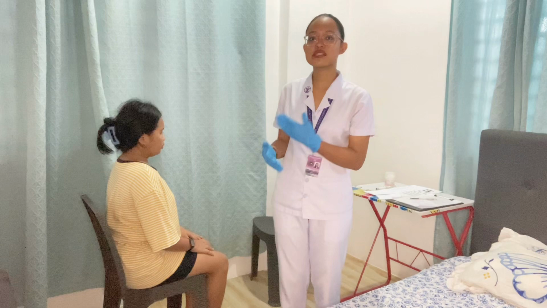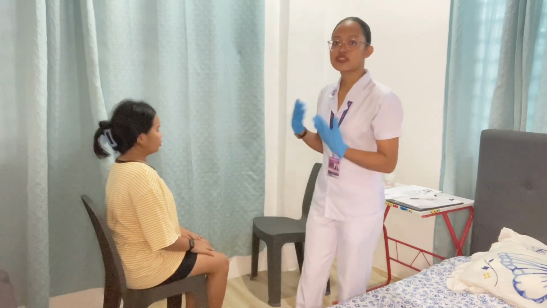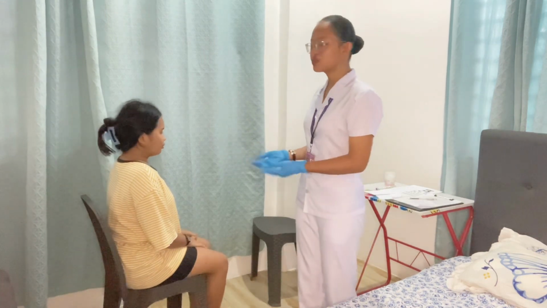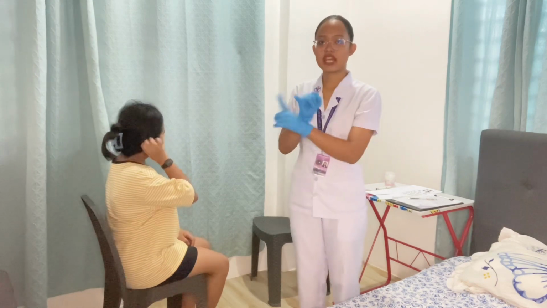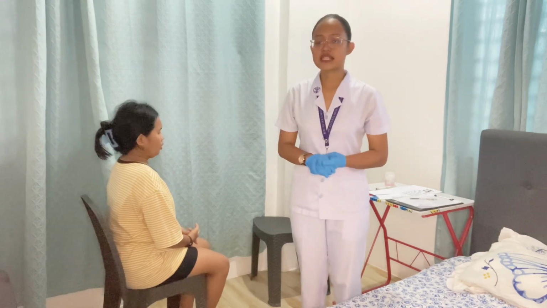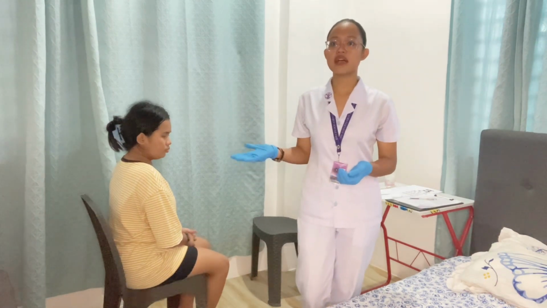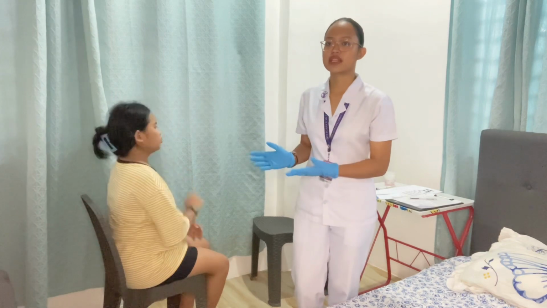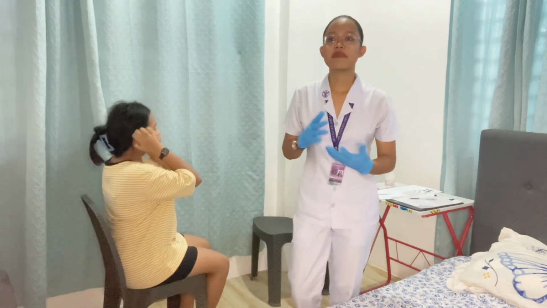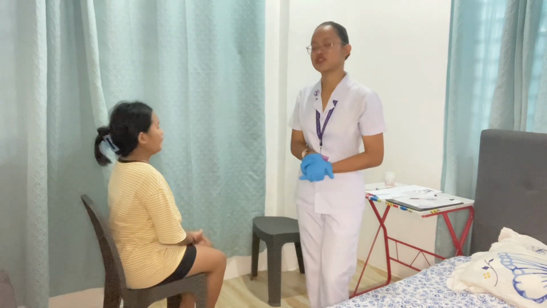Okay, so now let's proceed to the introductory phase. First is to greet the client politely and the client's companion if around. Then, introduce myself and verify the client's identity using the two identifiers, which is their name and birthday. Then I'm going to ask how the client would like to be called during the assessment, and also establish rapport with the client. Verifying the client's identity helps us to know if we have the correct client, and establishing rapport with the client makes them feel comfortable and less anxious.